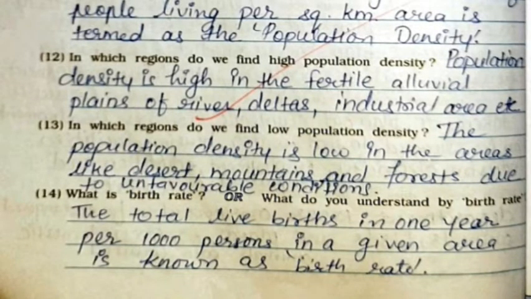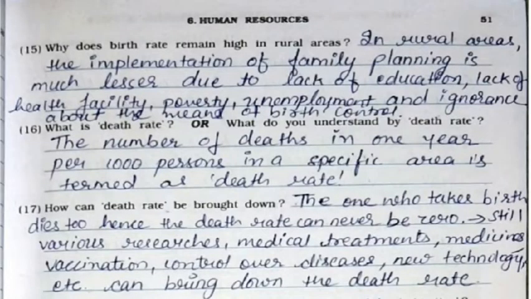The total live births in 1 year per thousand persons in a given area is known as birth rate. 15th, why does birth rate remain high in rural areas? In rural areas, the implementation of family planning is much lesser due to the lack of education, lack of health facility, poverty, unemployment, and ignorance about the means of birth control.